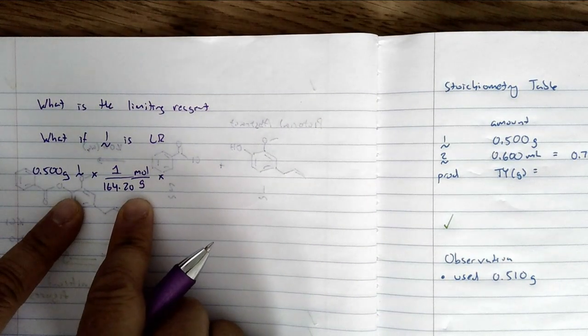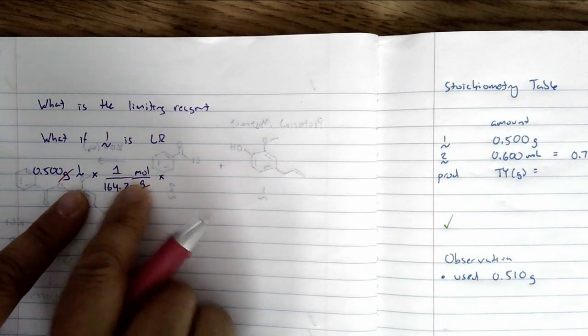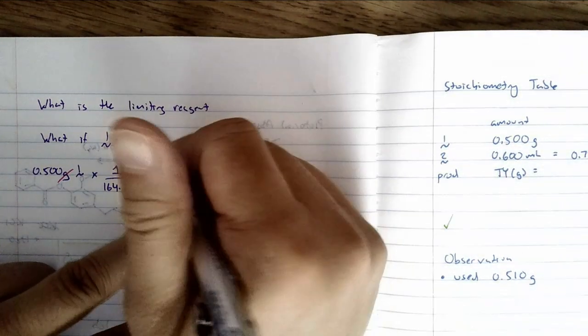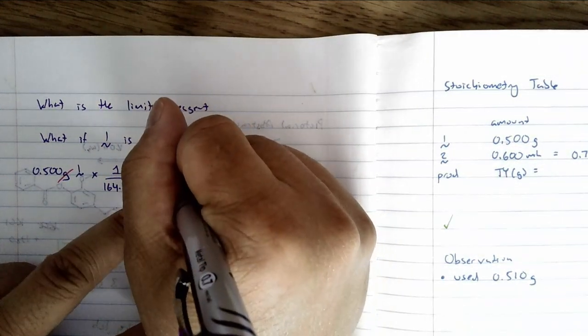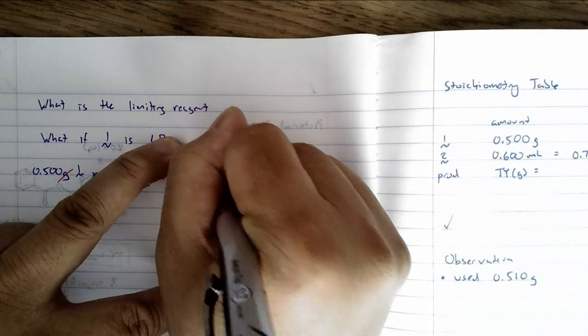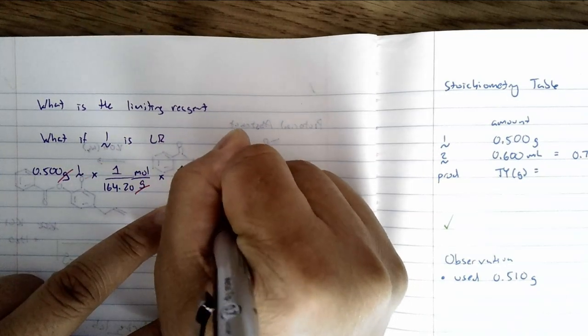At this point, we will cancel out grams, and we have moles of 1. So we need what's called the mole bridge, because for every mole of 1, I get 1 mole of product.